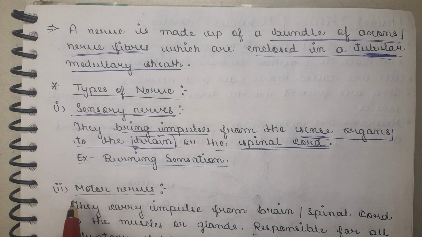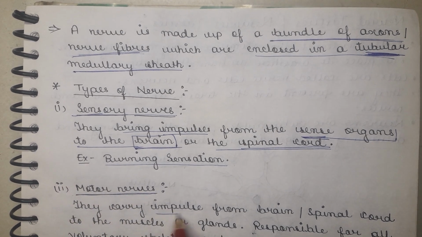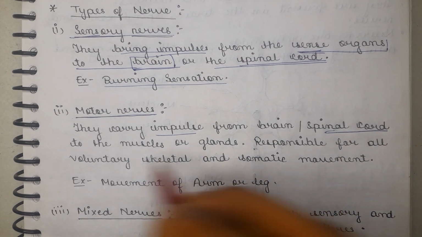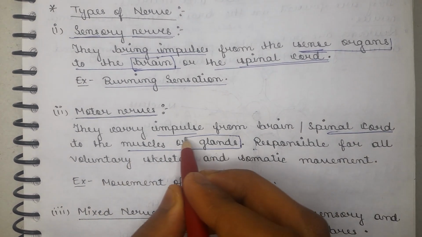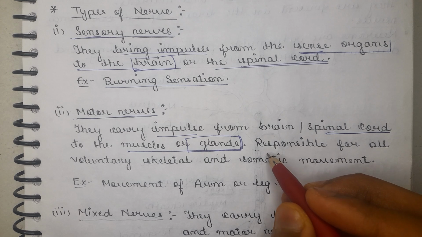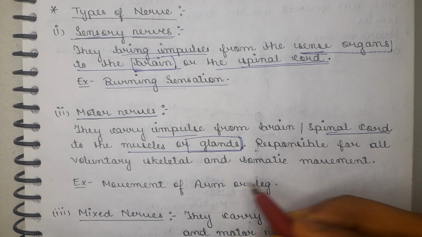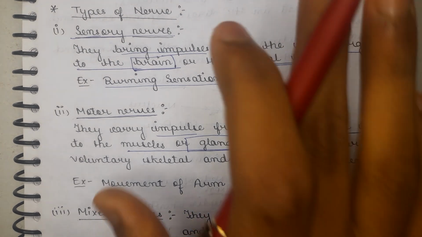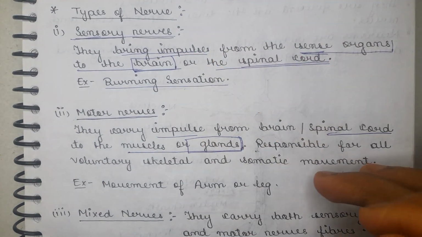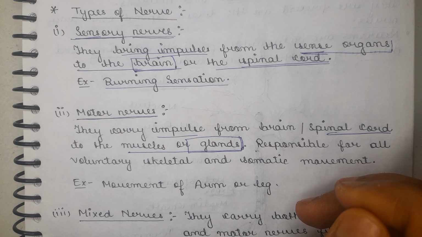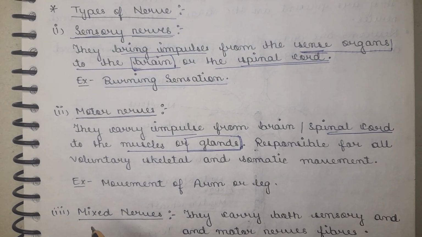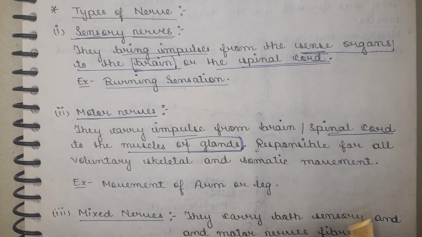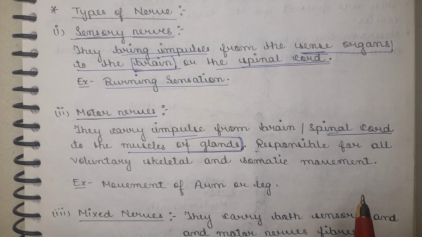Now the second type, the motor nerves, send impulses or messages from the brain or spinal cord to the muscles or glands, and these are responsible for all the voluntary skeletal and somatic movement. Like if you are moving your hand or arms, this is all done with the help of motor nerves. These nerves are also connected with the muscles, glands, or we can say the organs throughout the body.